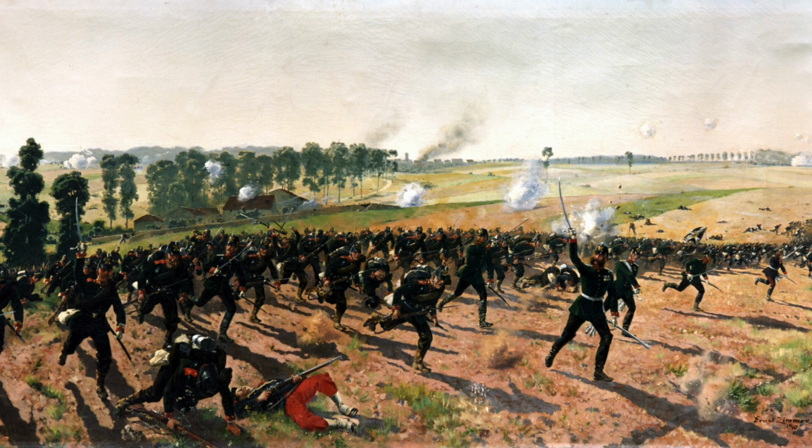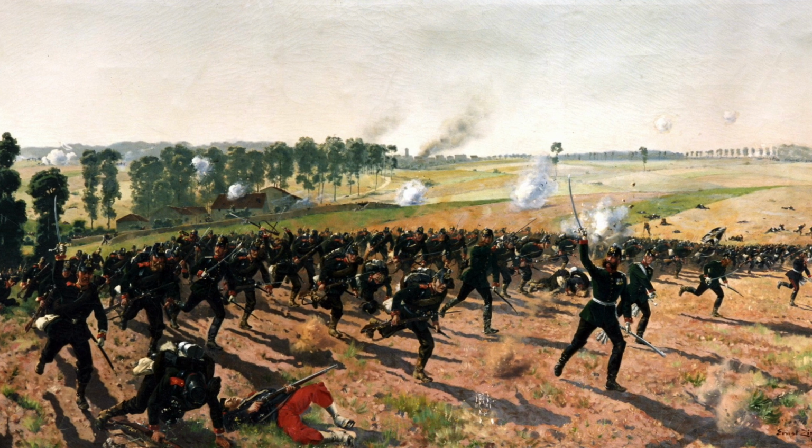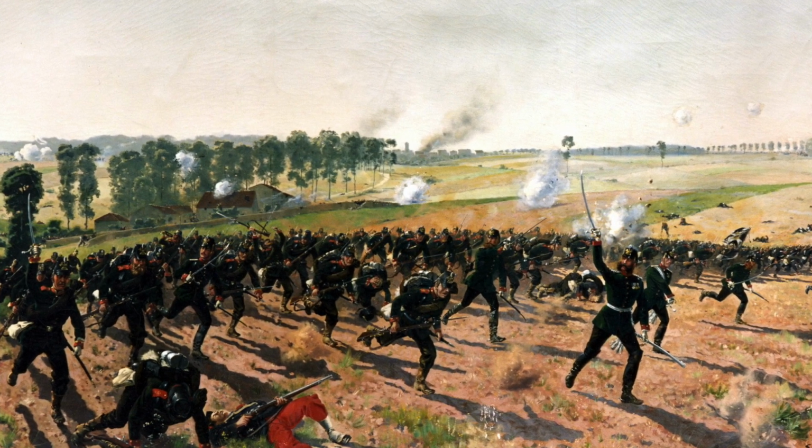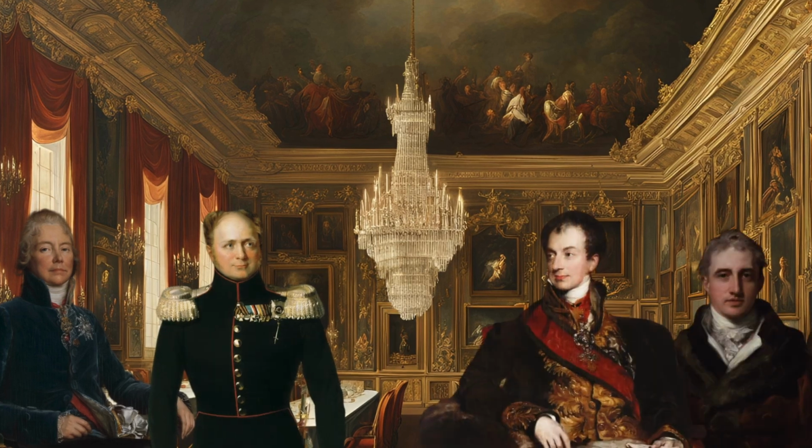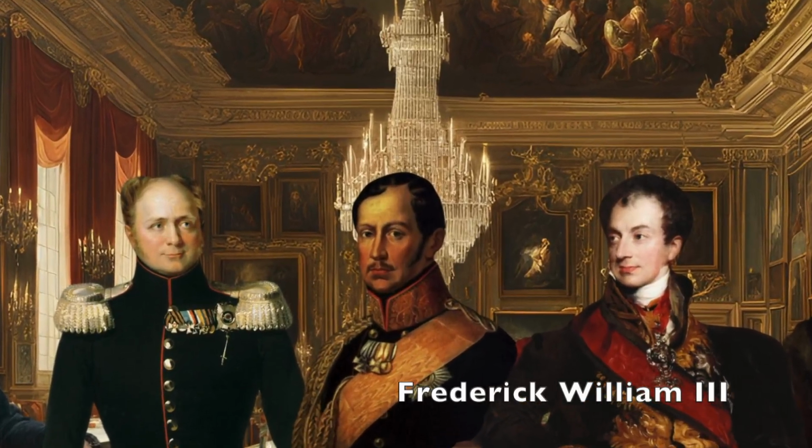Next, we have Prussia. This was a rising military power. Prussia, a smaller yet increasingly powerful nation, also played a key role. It was led by King Frederick William III.